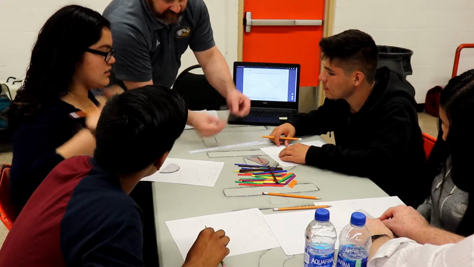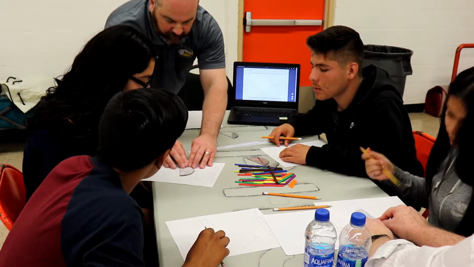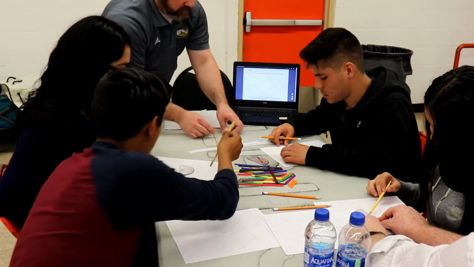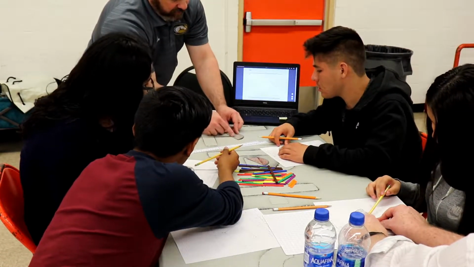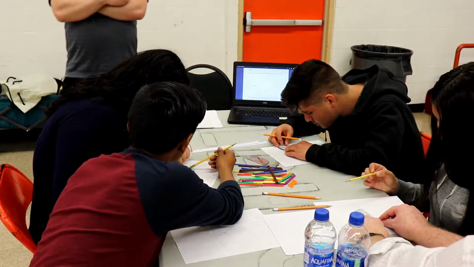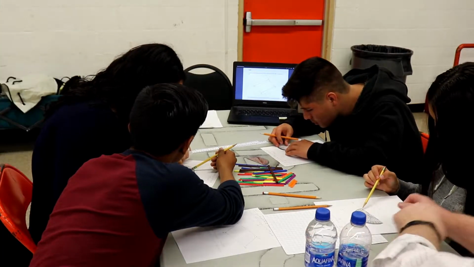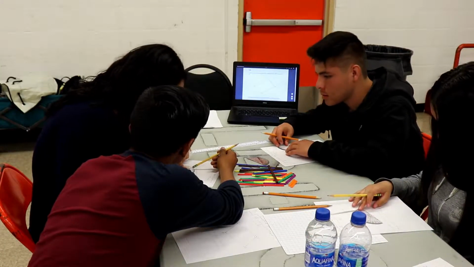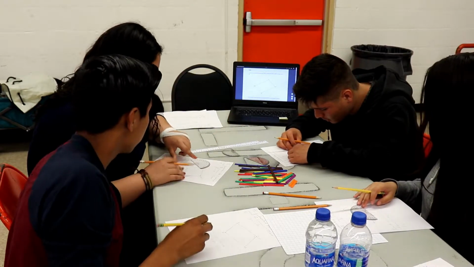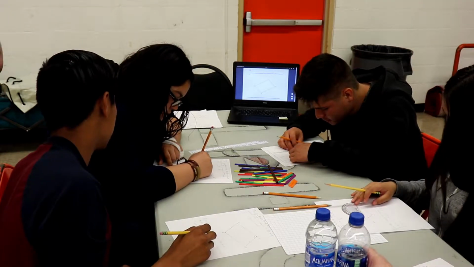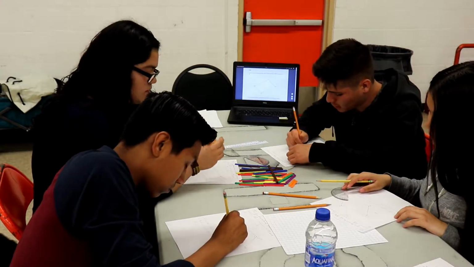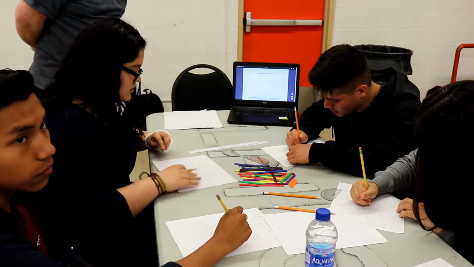So the flat side goes along the straight side, and this goes on your vertex. The acute scale and the obtuse scale. So the center of the protractor goes along the vertex. On the obtuse scale. Okay? So it's going to be like 115. Careful. So it's an obtuse angle, 115. Angle A.